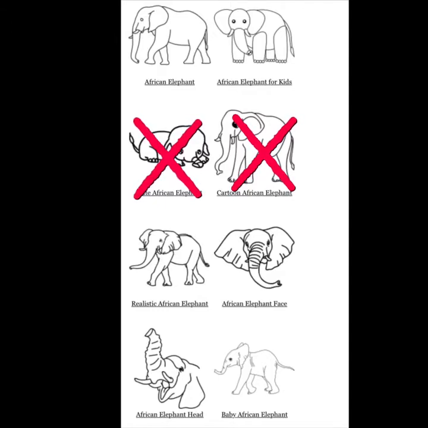But I do not want you to do any cartoon or cute animal drawings where they do not look realistic. Your animal should look realistic, and it should be your favorite animal.